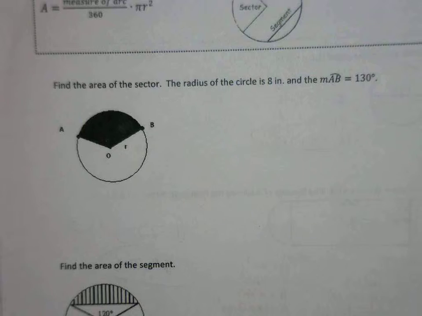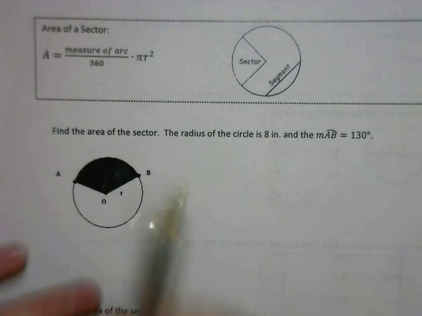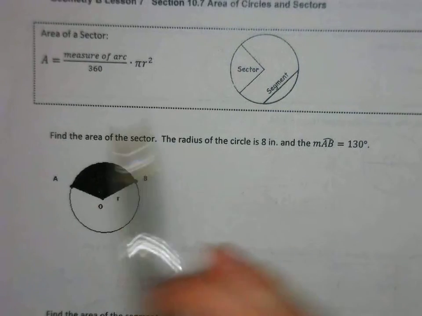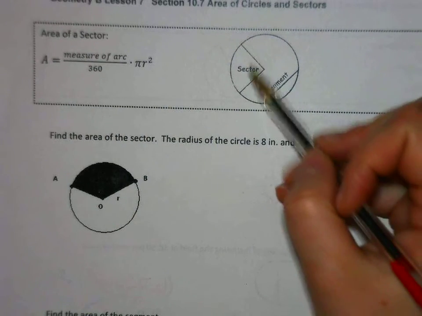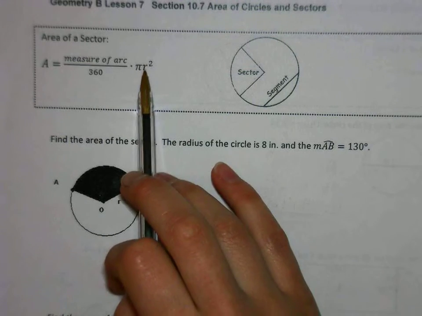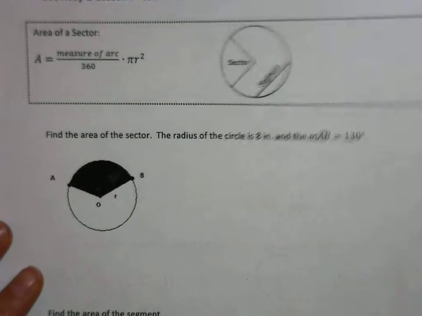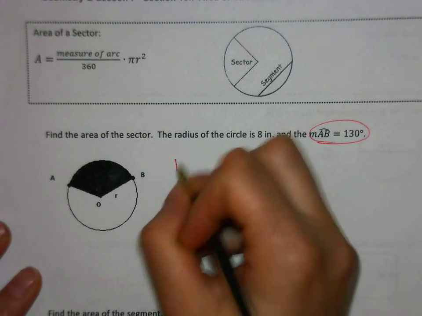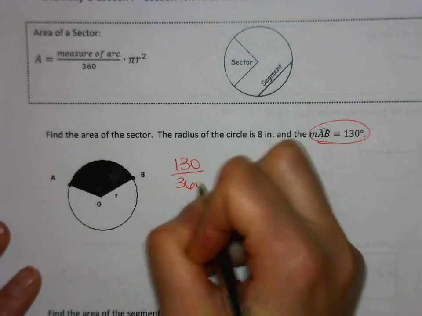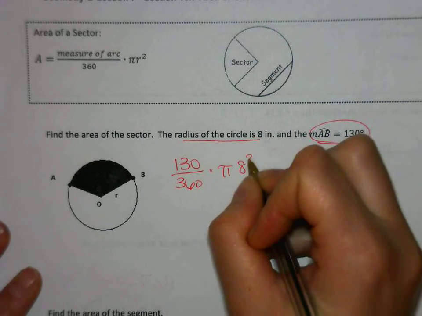So let's go look at the back side. In order to find the area of a sector, we need the measure of the arc, so the degree on the inside, divided by 360 times pi r squared, so our area formula. So if we take a look at this, we're using 130 degrees over 360 times pi, and our radius is 8.